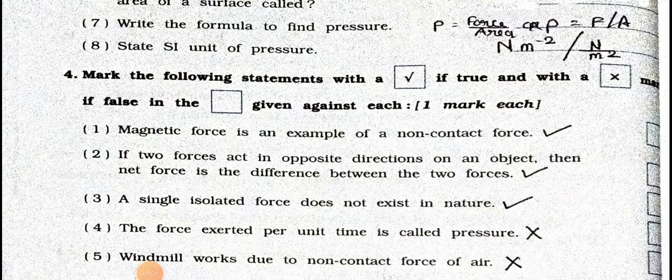Today we'll see standard 8th, subject science, chapter number 11, Force and Pressure. In the previous video, part 1, we have seen up to Q3. Today we'll see Q4.